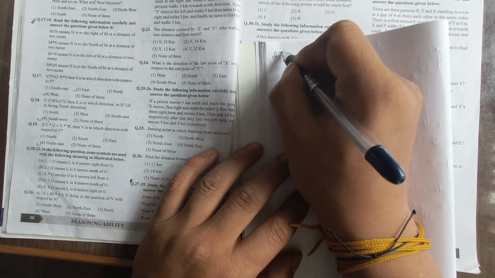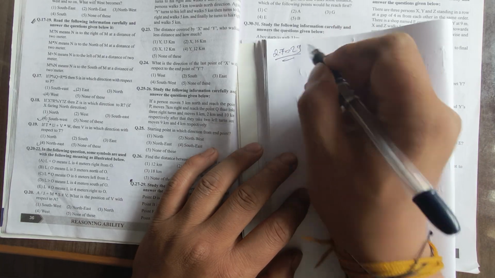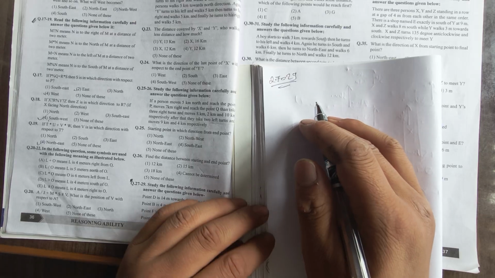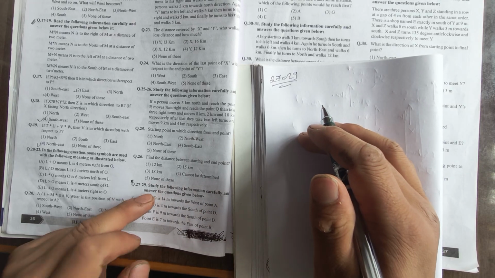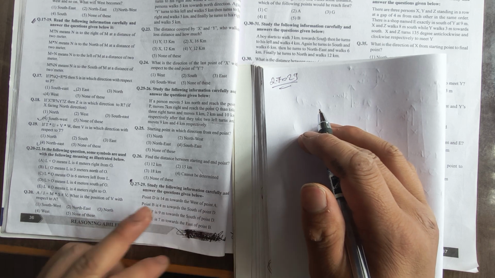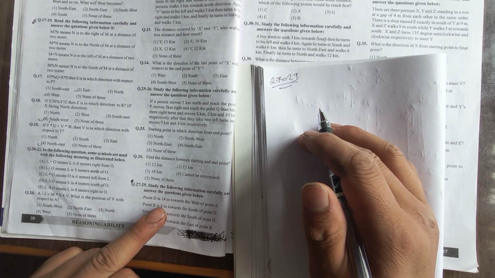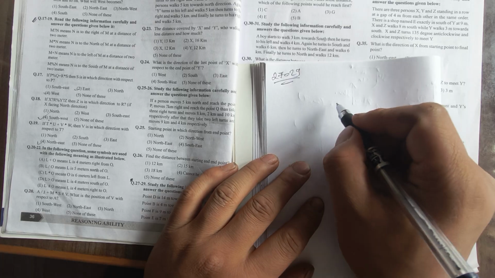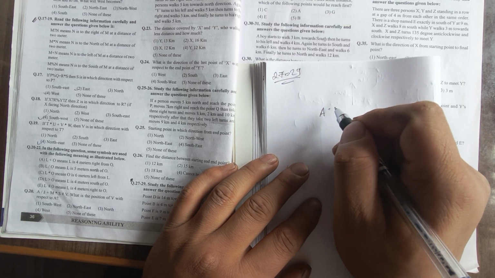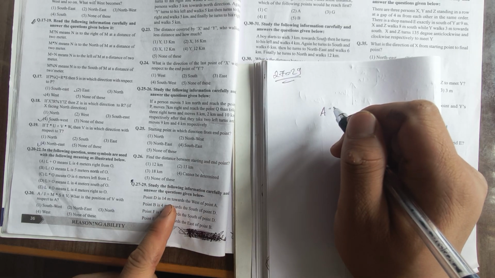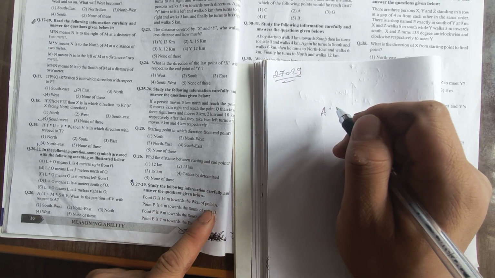Let's go to questions 27 to 29. Again, we have to read it and do it. Point D is 14 meters toward the west of A. Let's consider this point A, and point D is 14 meters towards the west of point A.